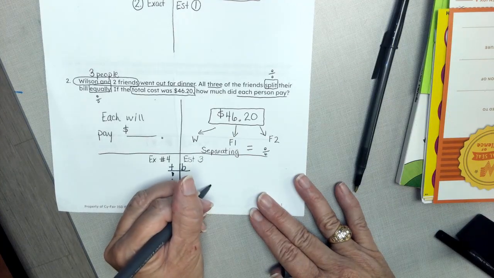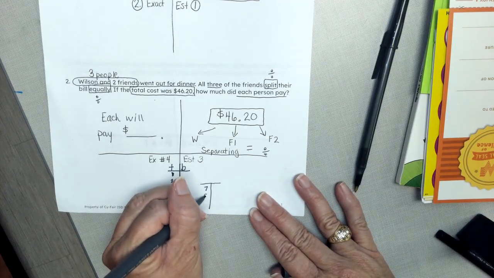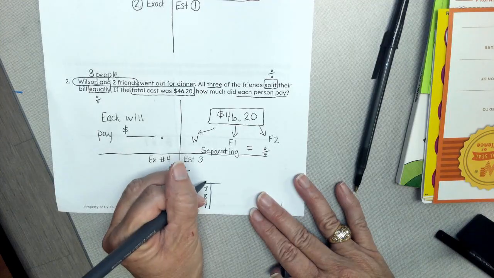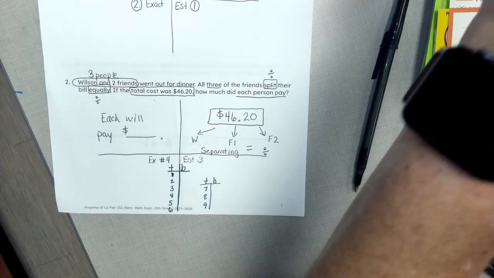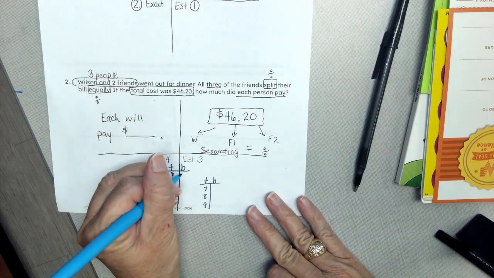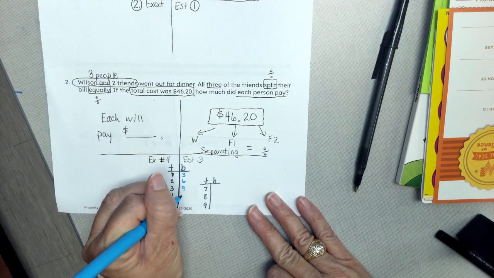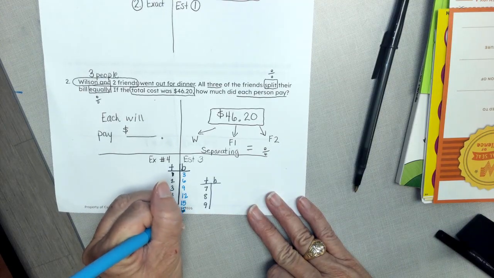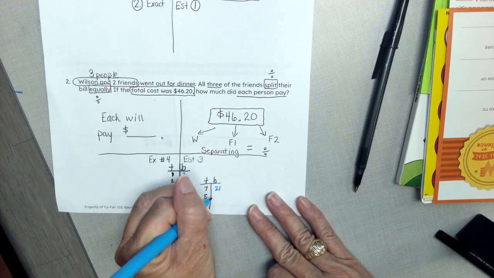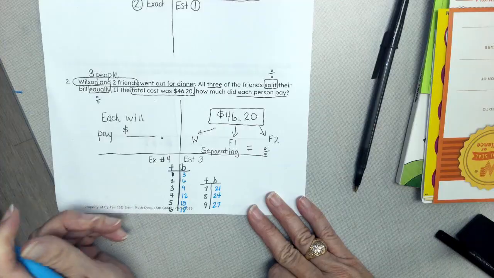I'm going to have to make another one over here. 7, 8, and 9. And we're going to be counting by 3s. So we have 3, 6, 9, 12, 15, 18, 21, 24, 27.